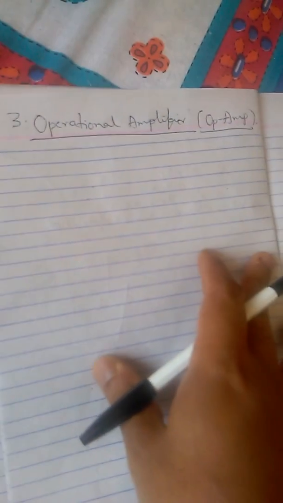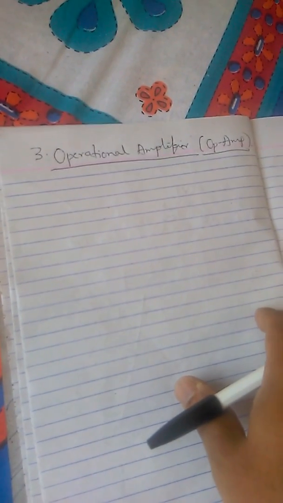Today we'll discuss module 3, that is operational amplifier. So basically amplifier means it's a circuit that amplifies the input signal. Say we are giving input as 2 volts, it has to produce output as more than 2 volts, say 3 or 4 volts. Okay. So operational amplifier will amplify the input signal.